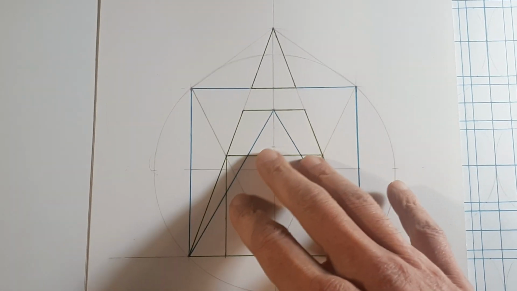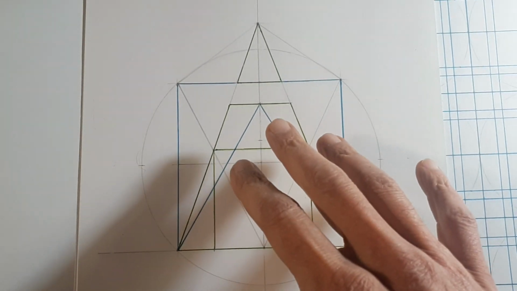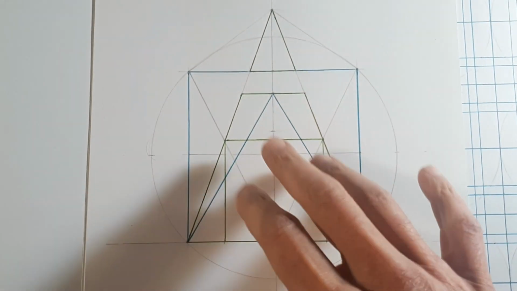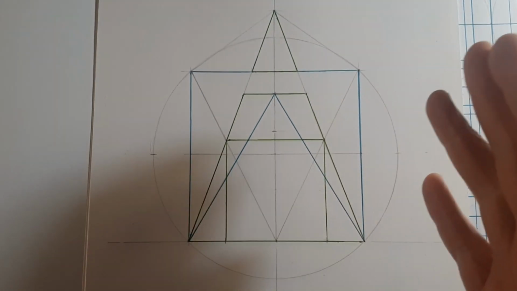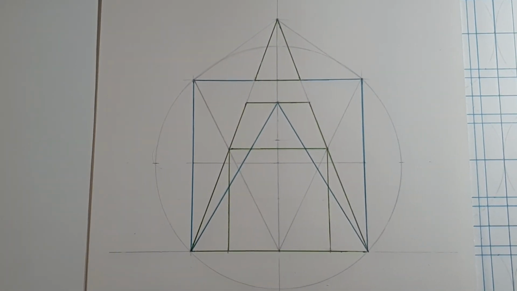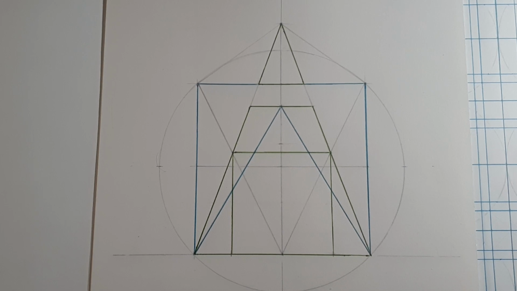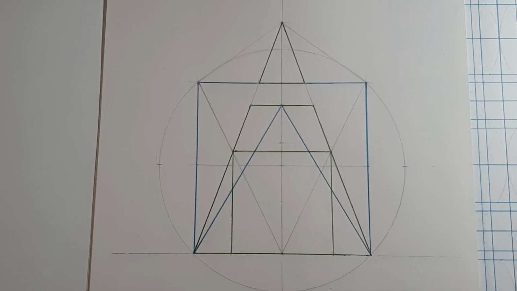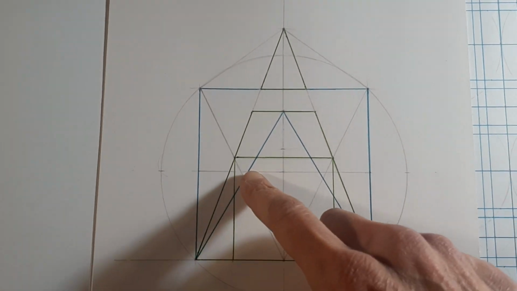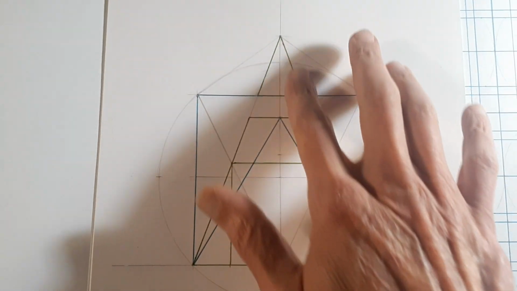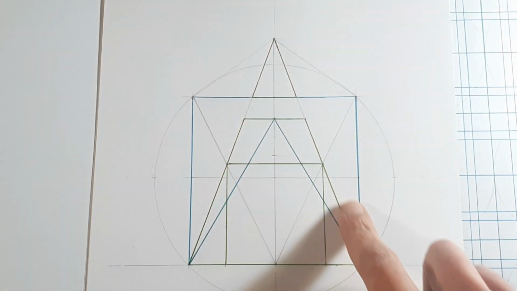Apart from investigating its geometrical authenticity, which apparently it is, essentially it's a 40-degree angle.